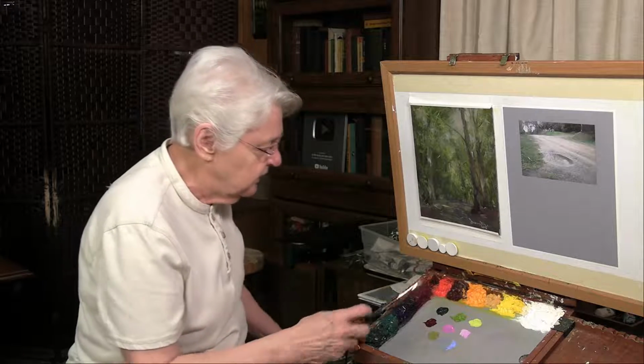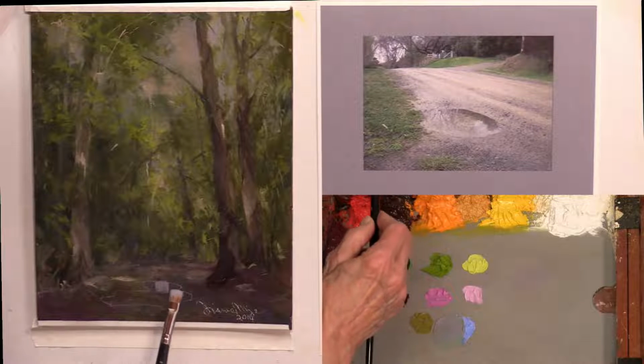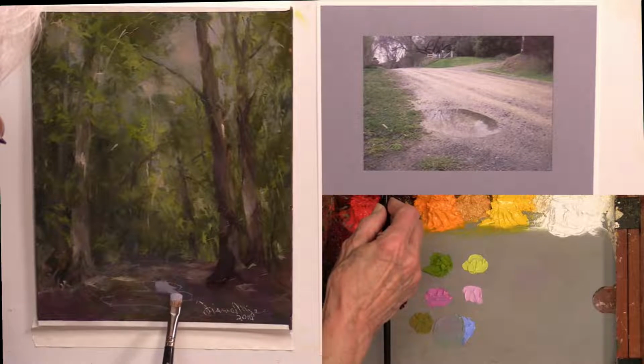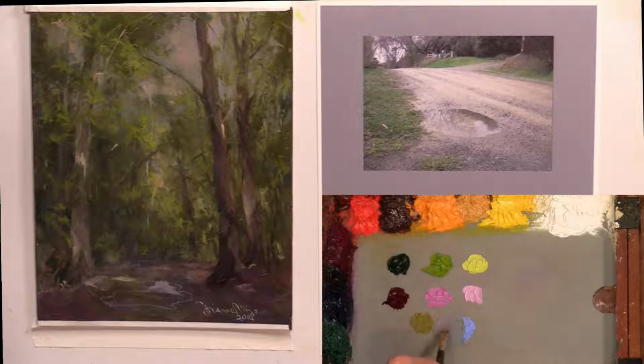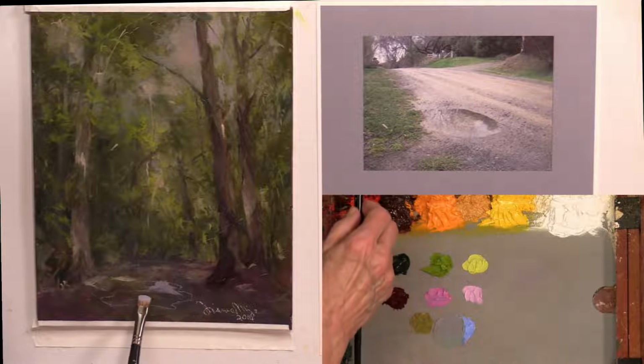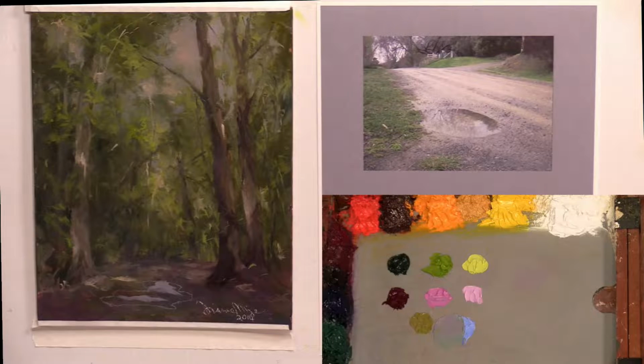It's a flat surface. So I'll put a little bit right here, and allow a little bit of that sky to be there. This is sort of just a guessing game as to where sky would actually be showing through.